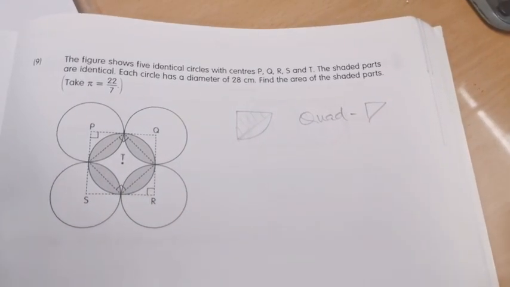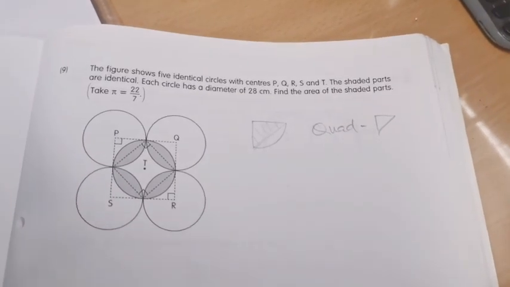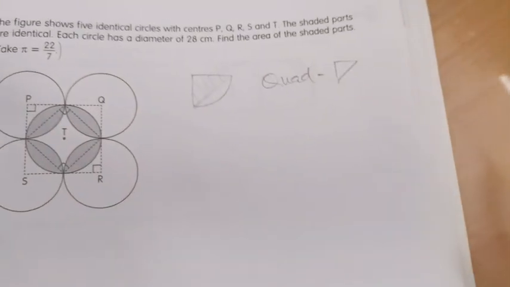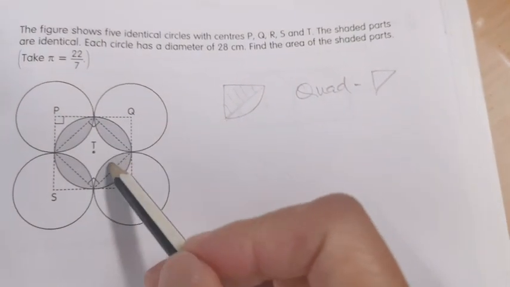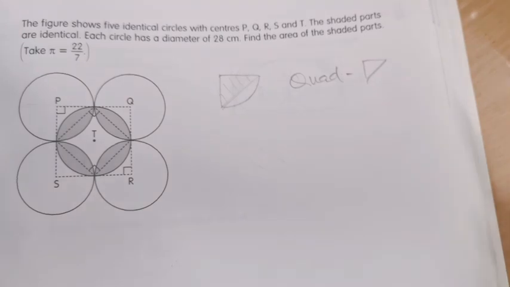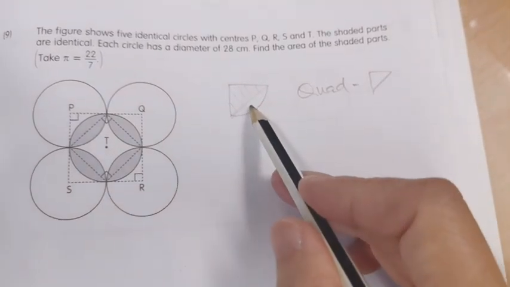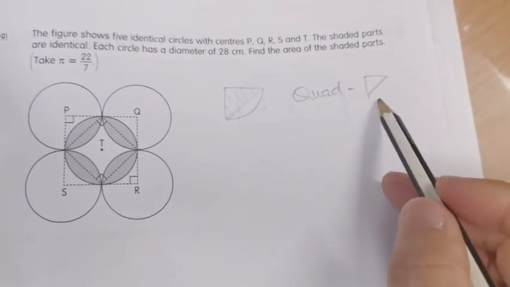In the previous question, we learned how to find the area of the half rugby. So here we can see that there are 1, 2, 3, 4, 5, 6, 7, 8. So all we have to do is we find one half rugby, which is the quadrant minus the triangle, and we times 8.